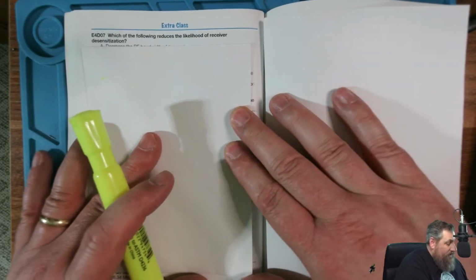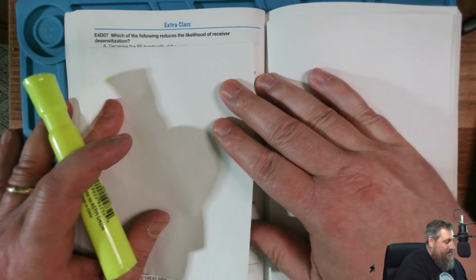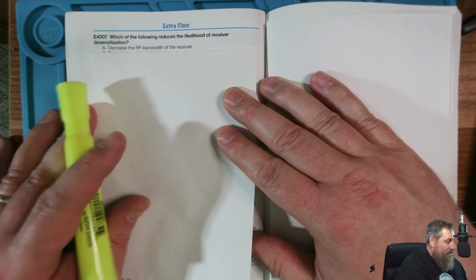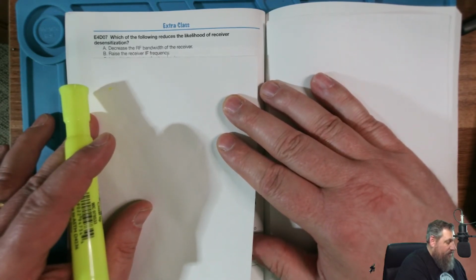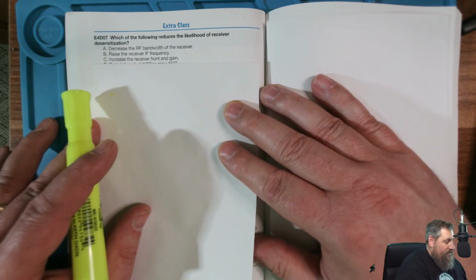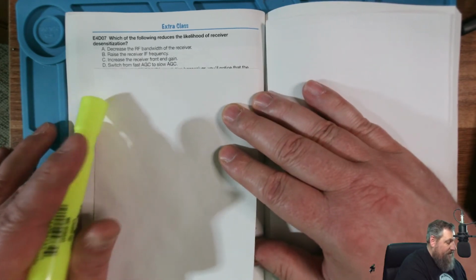Which of the following reduces the likelihood of receiver desensitization? A. A decrease in RF bandwidth of your receiver. B. Raise the receiver IF frequency. C. Increase the receiver front end gain. Or D. Switch from fast AGC to slow AGC.